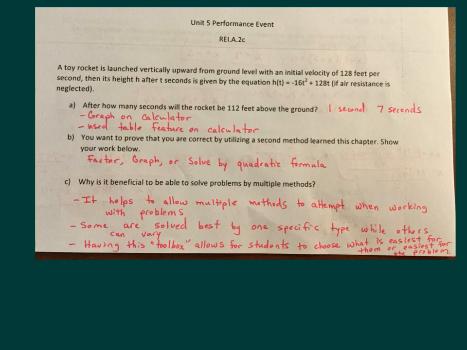And then C asks us, why is it beneficial to be able to solve problems by multiple methods? It helps to allow multiple methods to attempt when working with problems. Some are solved best by one specific type, while others can vary. And then having this toolbox allows for students to choose what is easiest for them or easiest for the problem.